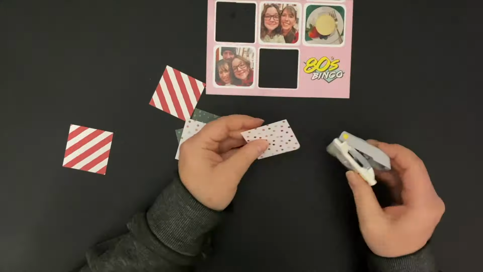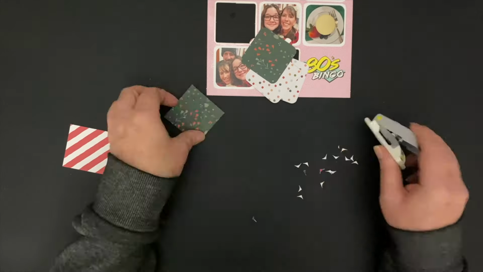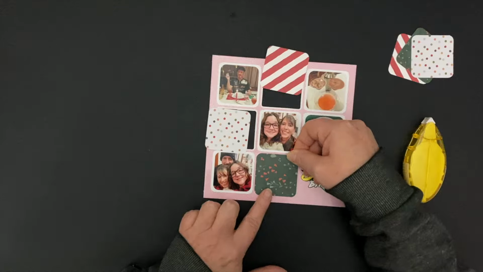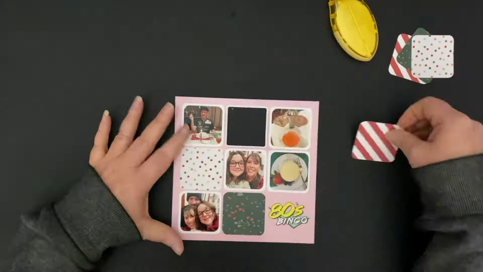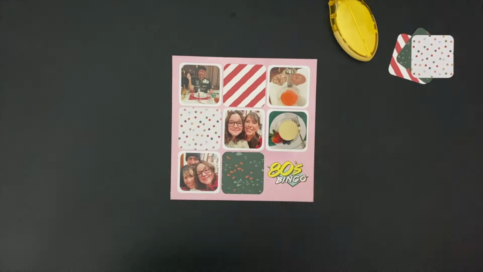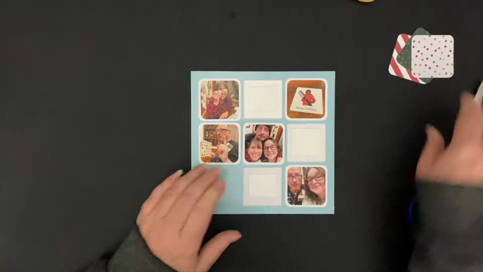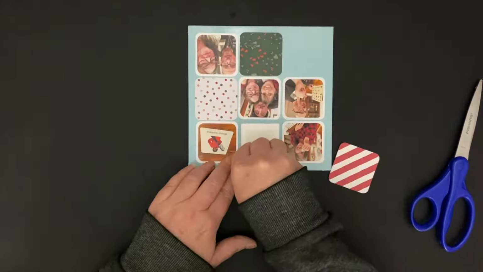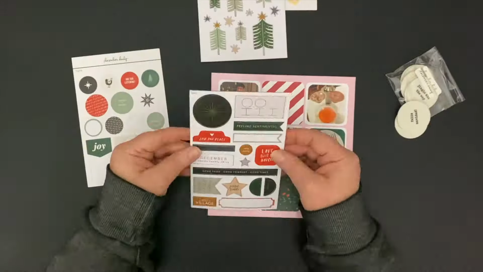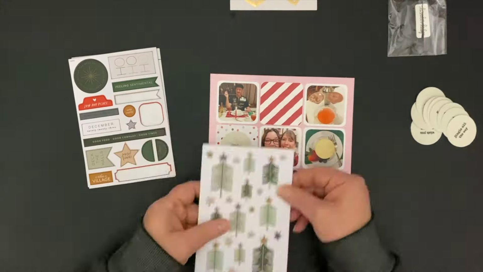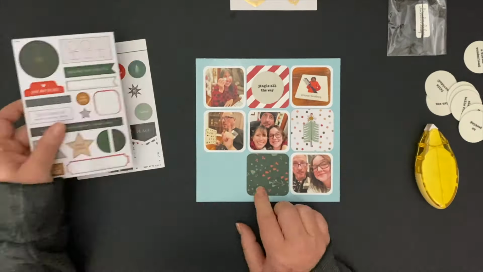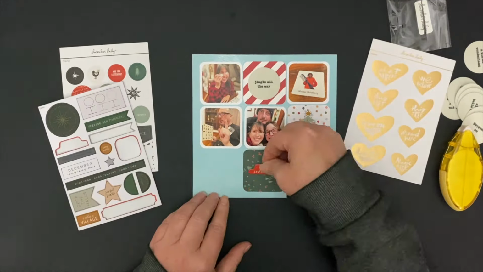So I put some photos on top of most of those squares. You'll see here, and I did the same thing for the photos, so I'm just going to explain to you. I went ahead and I adhered the one side on with adhesive, and then I turned it over, put a piece of foam square on the back, and put the second picture or patterned paper onto the foam. So that kind of keeps them in place very nicely.